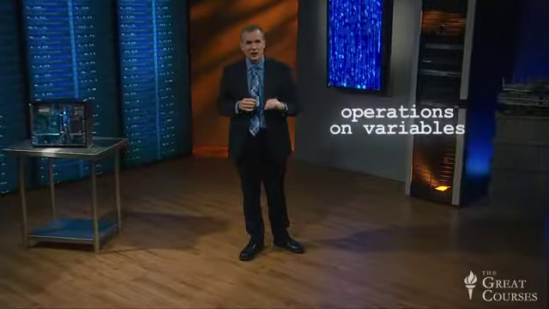Now let's turn to operations on variables, which brings in the processor. One of the most basic operations that computers can do is simple arithmetic. Your standard operations like addition, subtraction, multiplication, and division, those are all built right into the CPU itself. Variables in our program can use these operations to compute new values, just like a calculator would.